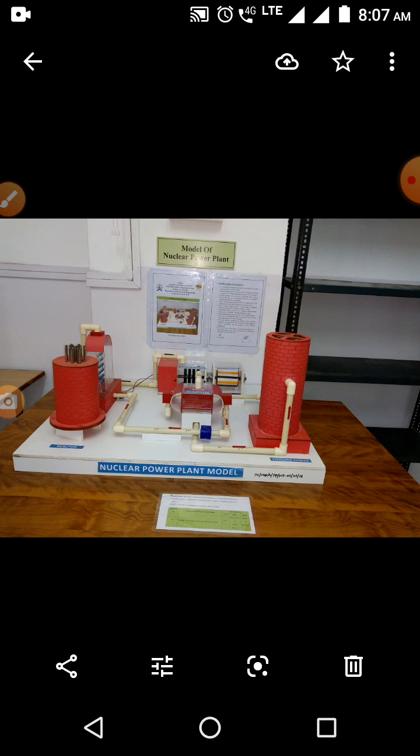Burning just 1 kg of uranium is equivalent to burning 40,000 kg of high grade coal. You can see how much energy is generated from just 1 kg of uranium.